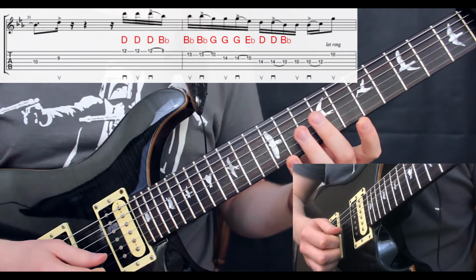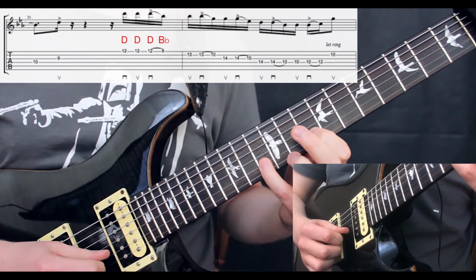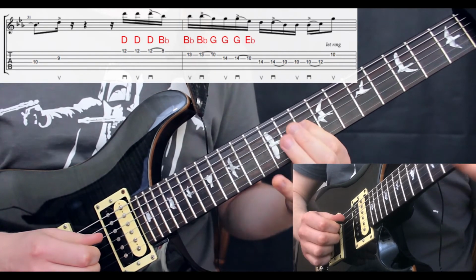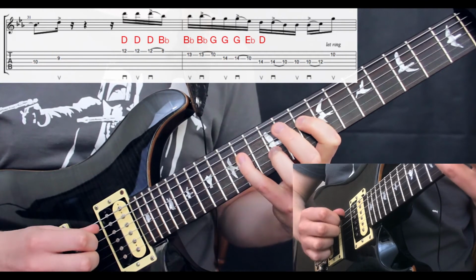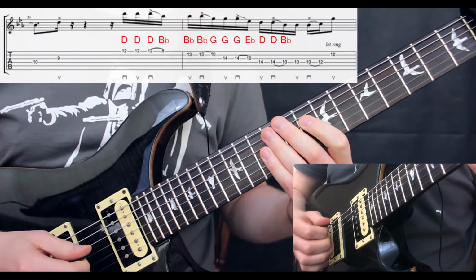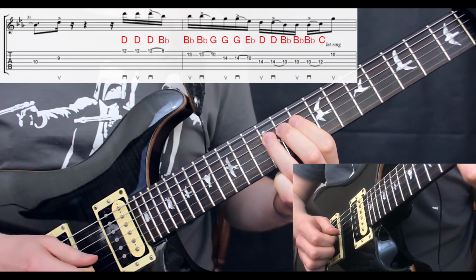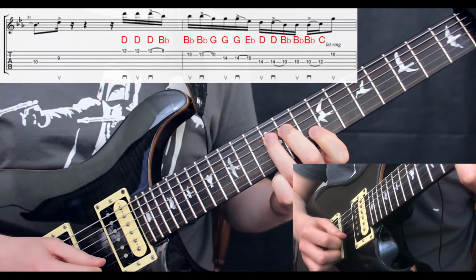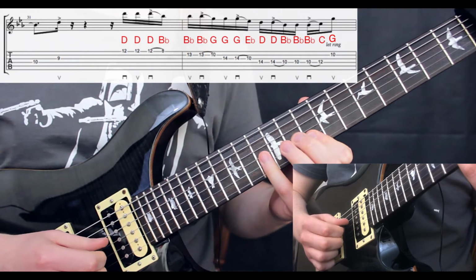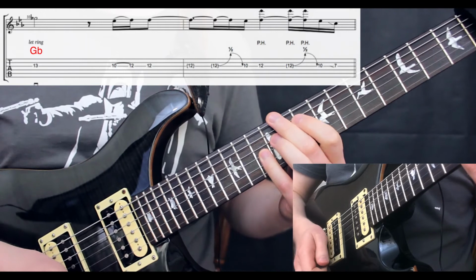So altogether we have D to B flat, B flat to G, G to E flat, then D to B flat. Then we finish the phrase with a little hammer on to the keynote C, followed by an upstroke to G, which is the 5th degree of the scale, then a downstroke to a G flat, which is the flat 5. Now, altogether that sounds like this.